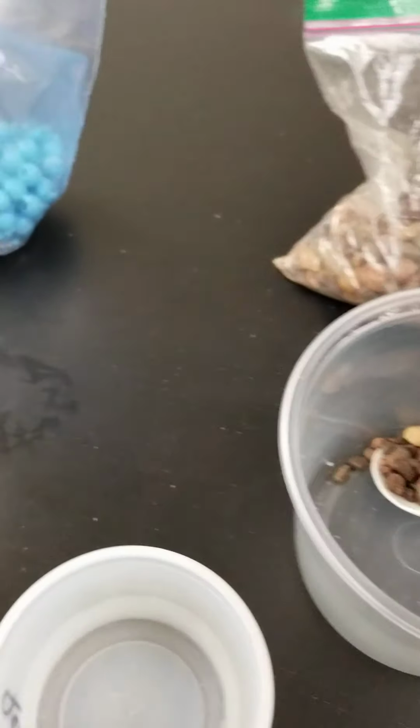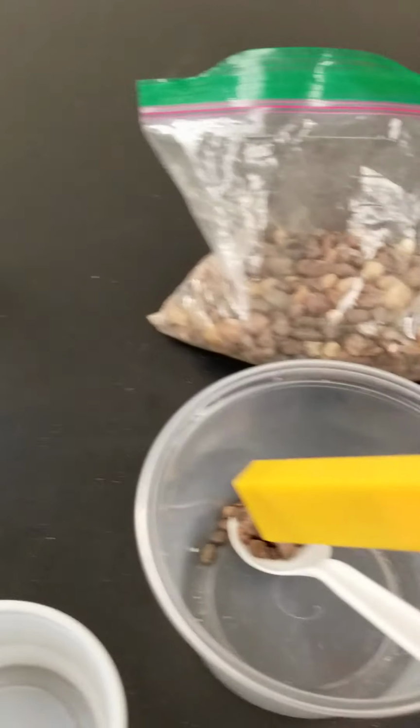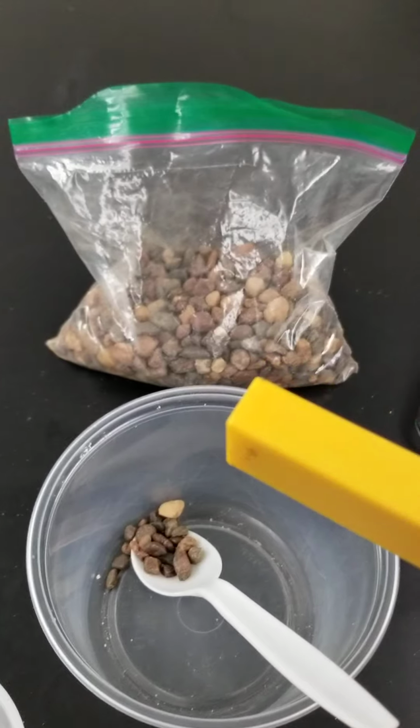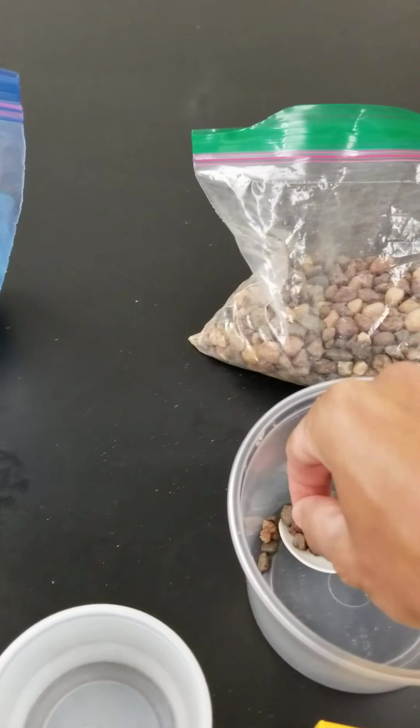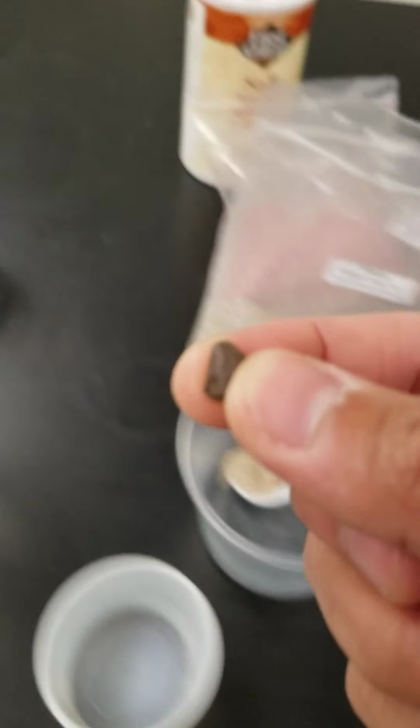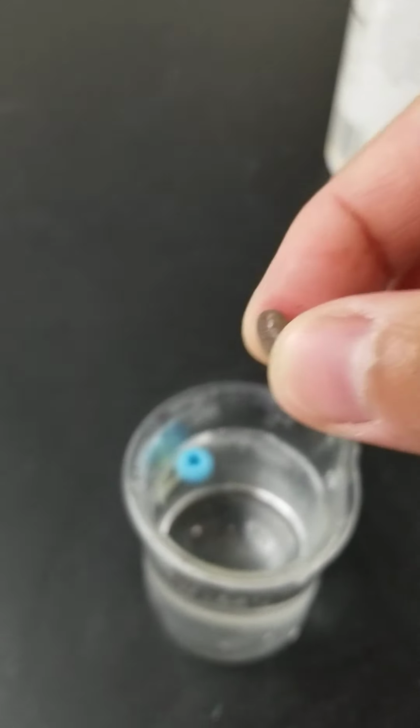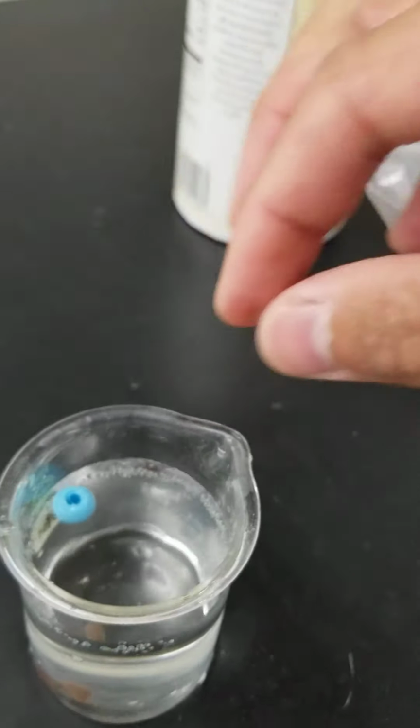And our last one are pebbles. So let me touch the pebbles that we have here. Nothing. Pick up one of them. And you can talk about all the other properties that need to be filled in on that table. Set it down there, and there you go.